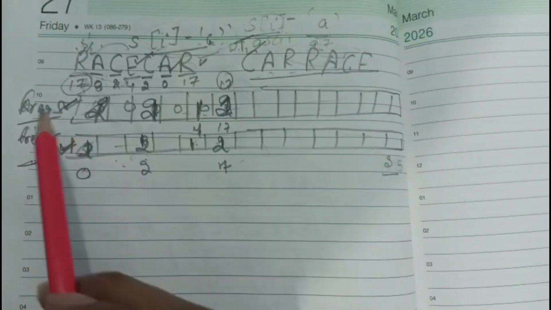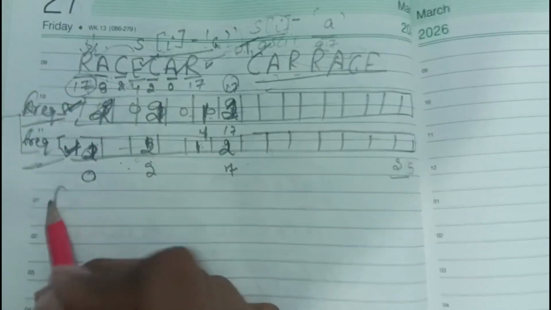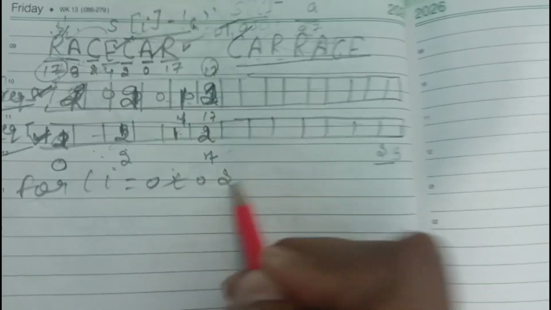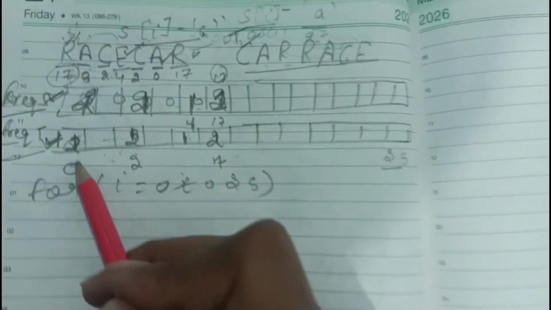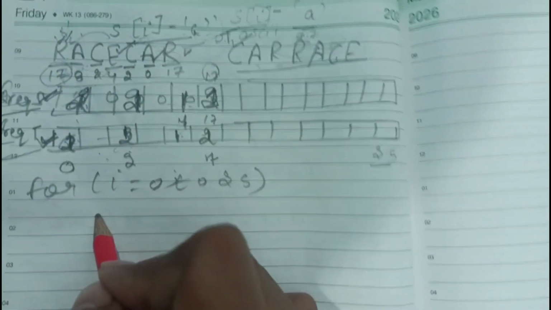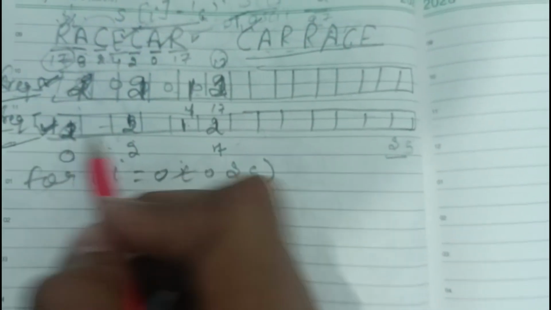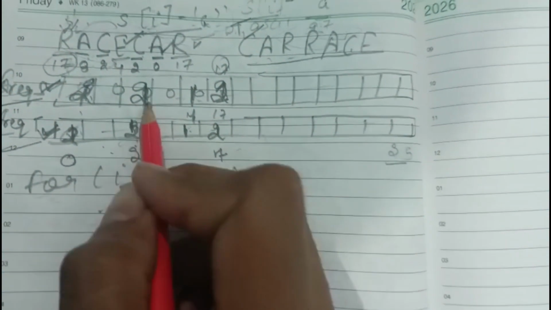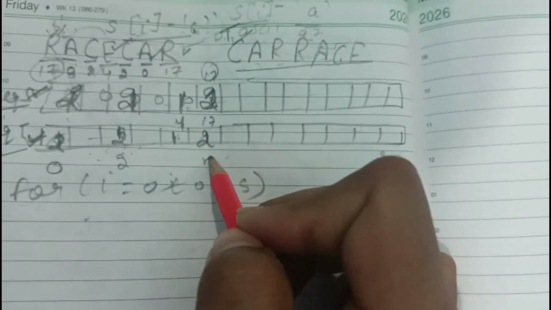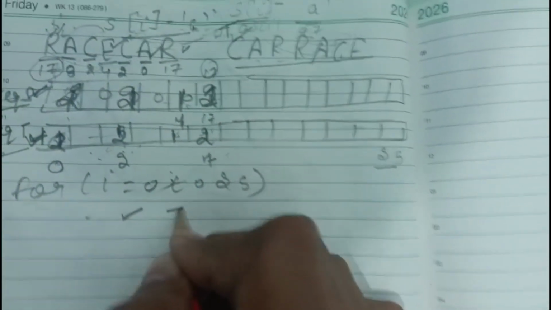Now we will loop through these arrays. So we have to run a loop for i equal to 0 to 25. We will loop one by one, and we will check if both the indexes contain the same number. Let's say at 0 index we have 2, at 2nd index we have both 2, at 4th index we have both 1, at 17th index we have both 2. So everything is equal, so we will return true at the end.